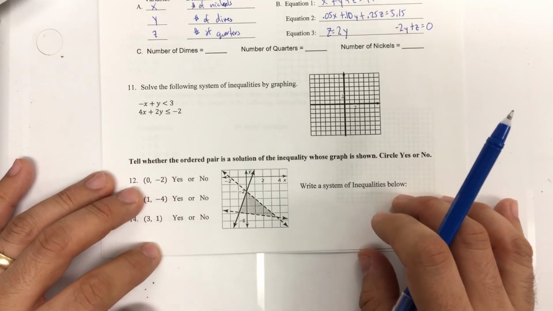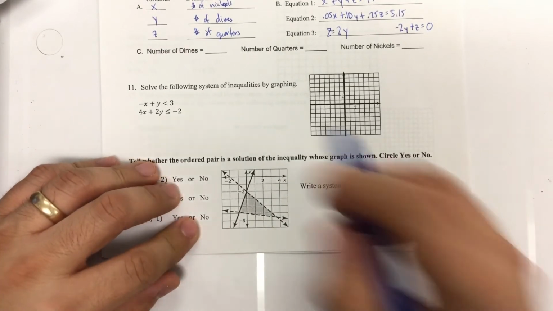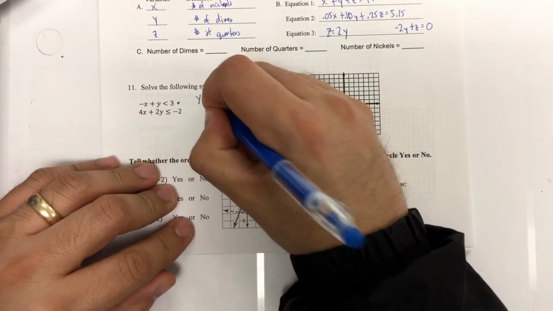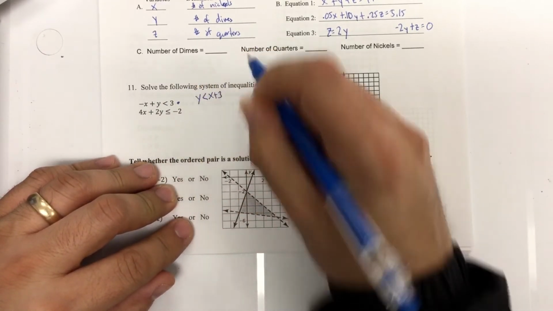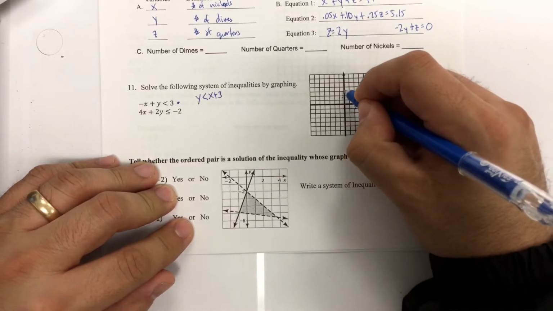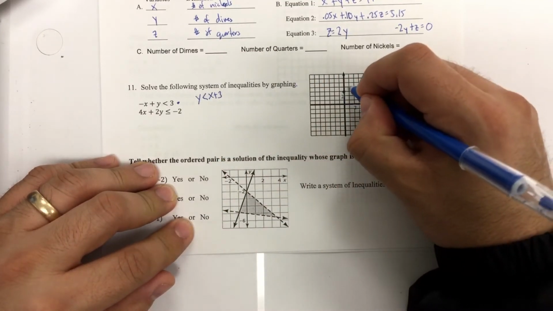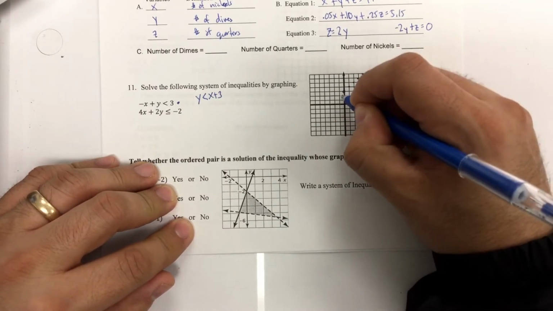This one says to solve the following system of inequalities by graphing. So for this one here, all you do is add the x over. So y-intercept is at 3, and my slope is positive 1 over 1, so up 1, right 1, down 1, left 1.